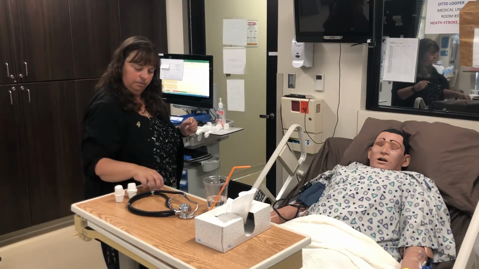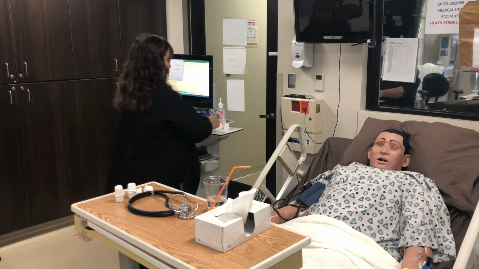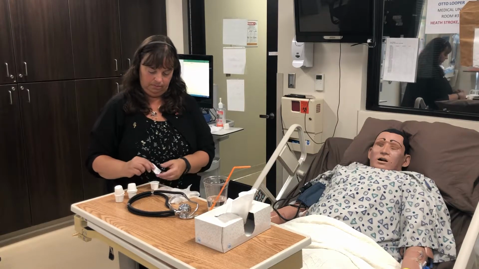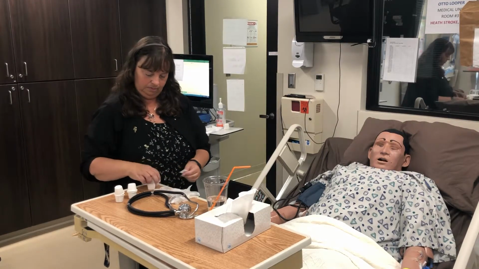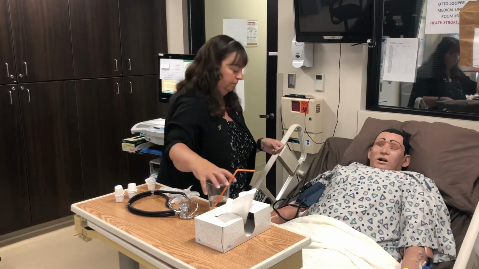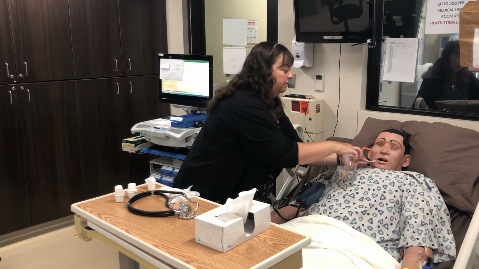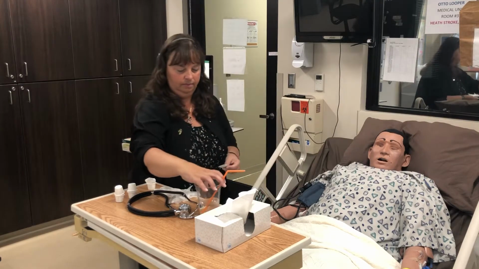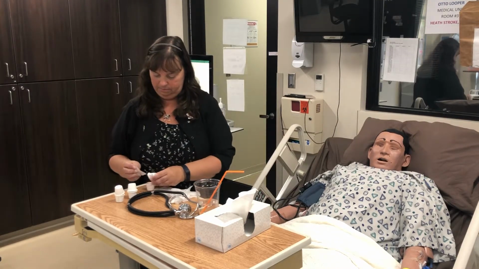Administer medication as per patient's tolerance. Okay, Michael, I have these pills for you. You take it and swallow it with some water. Remain with client until oral medications are swallowed.